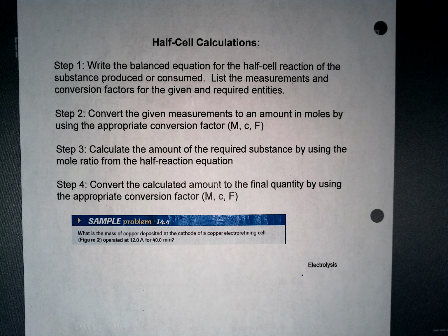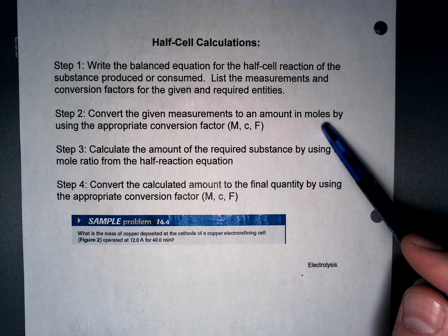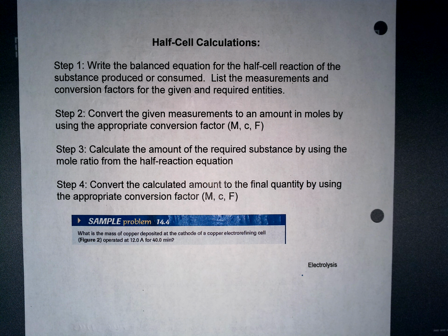Okay, now we know Faraday's constant and how to find moles of electrons. We can put those together and do some half cell calculations. Follow these steps in order to do these calculations. Depending on your given amount of moles, you can skip some of them. If you're doing unit analysis, you can put all of these steps into one.